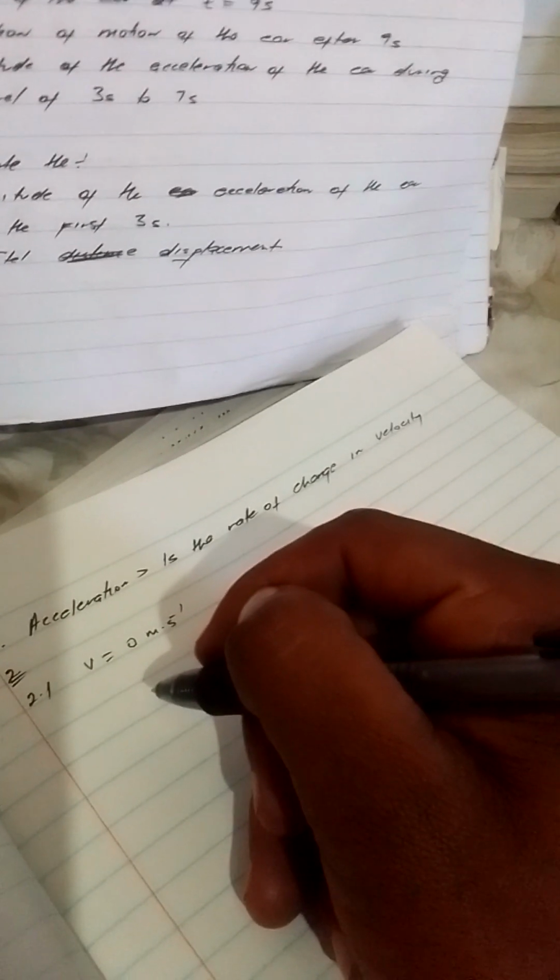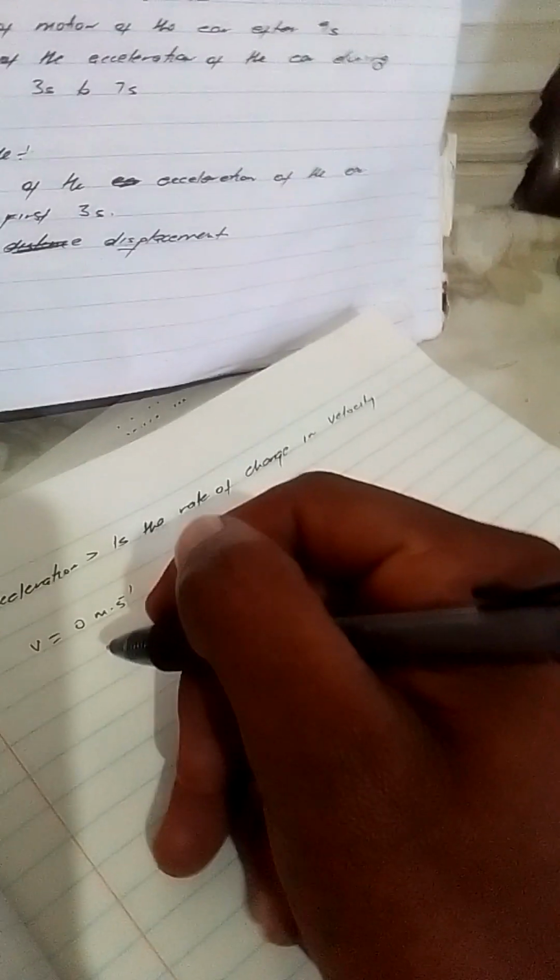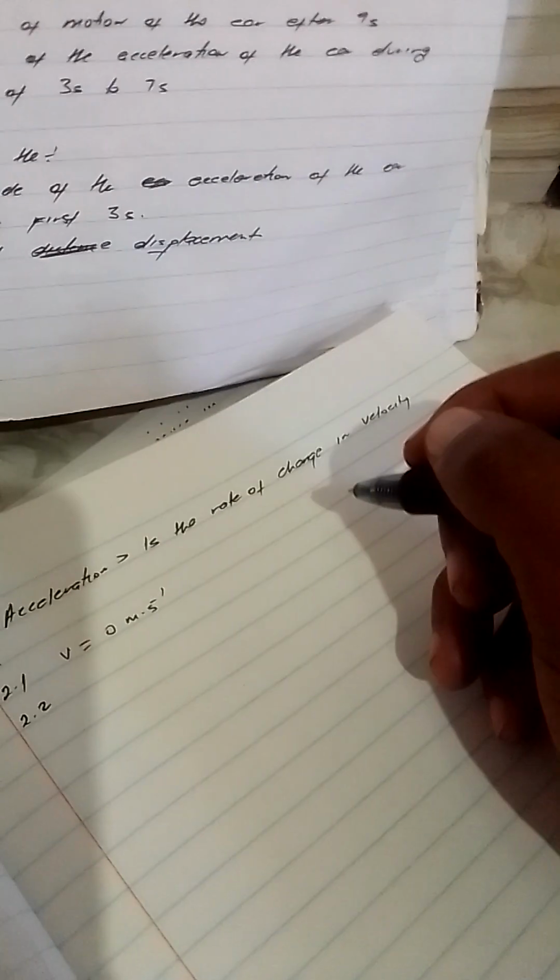Let's go to 2.2. It says to write down the direction of motion of the car after t equals 9 seconds. We know that the car initially was moving north. So after 9 seconds, the car has changed direction. It's no longer moving north, but is now moving south.